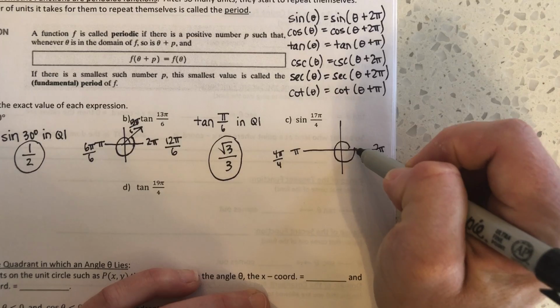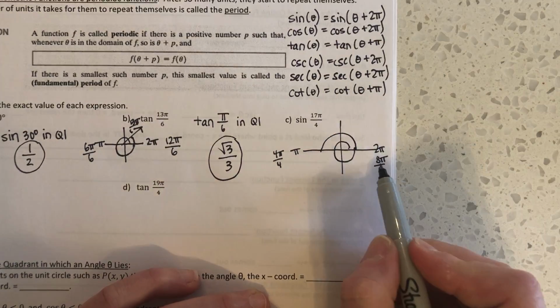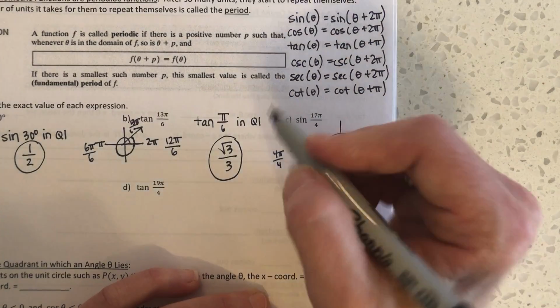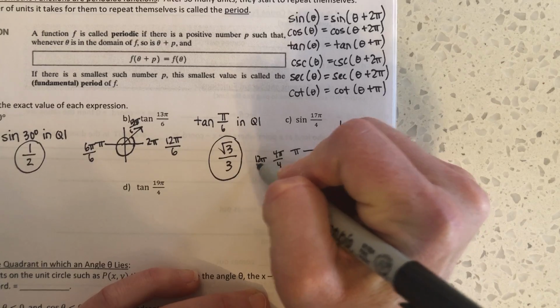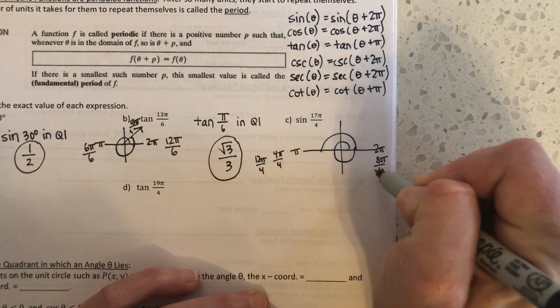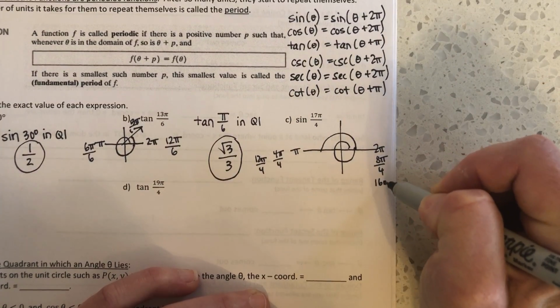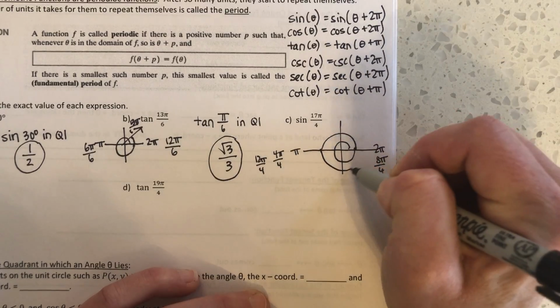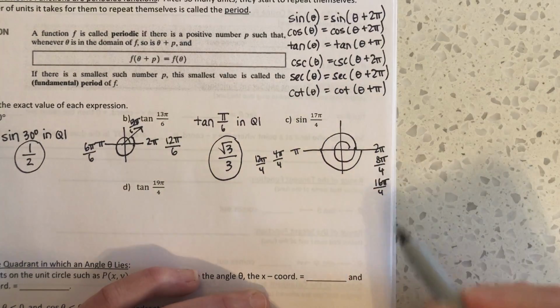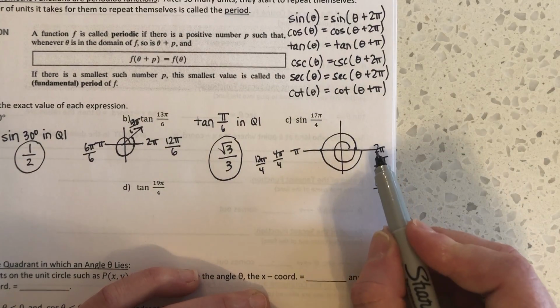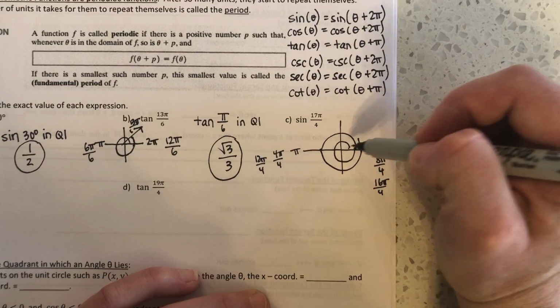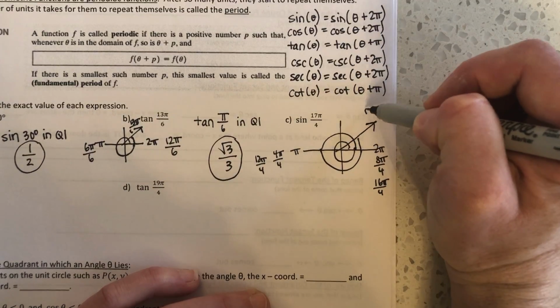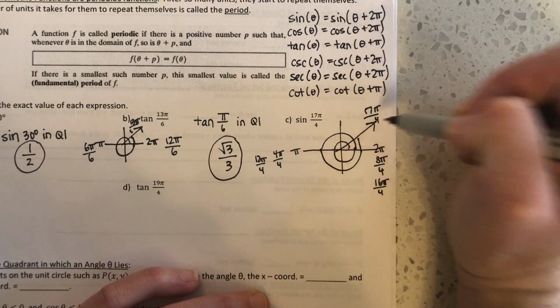If I go 4 more, that's 12 pi over 4. If I go 4 more, that's 16 pi over 4, which brings me to there. I'm trying to get 17, so if this is where 16 pi over 4 lands, that 17th is going to be right there. That is 17 pi over 4.